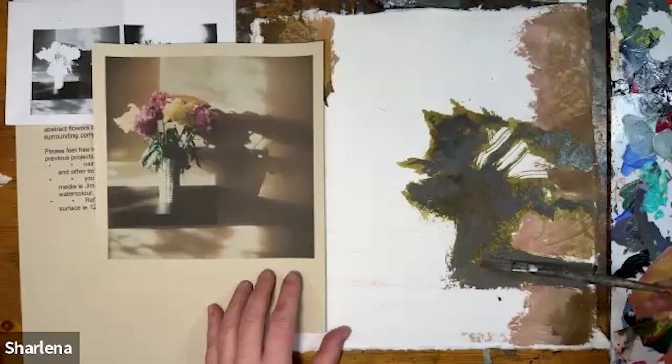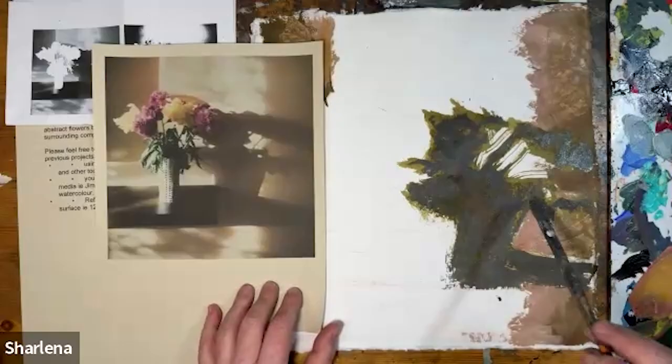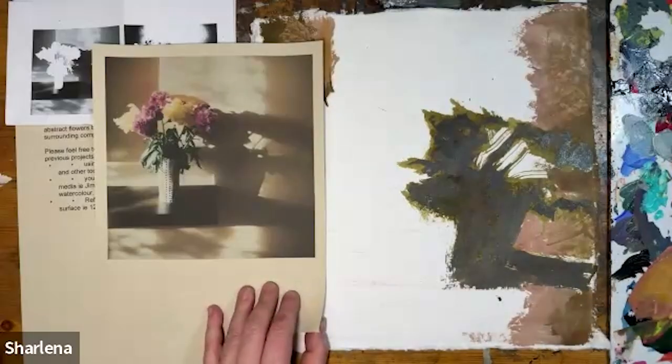I'm just making my colorless green. I'm just pickling around.